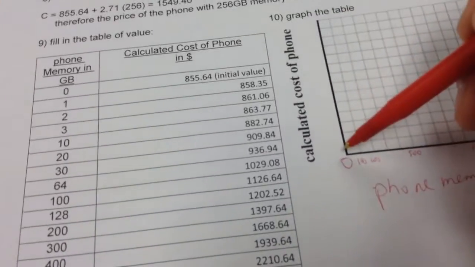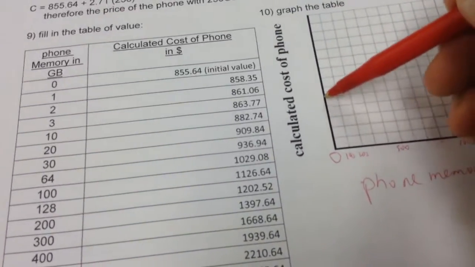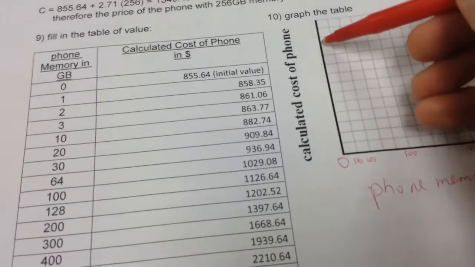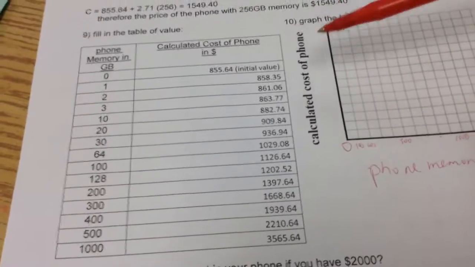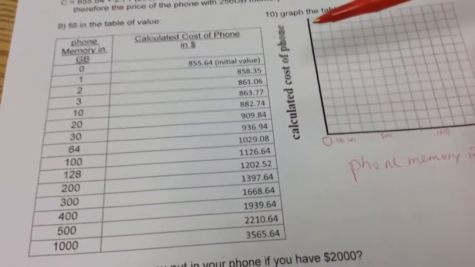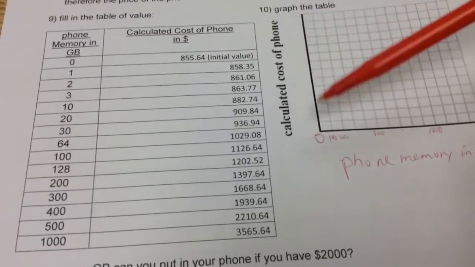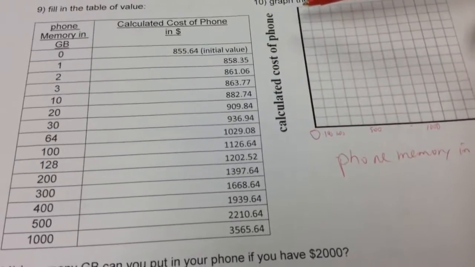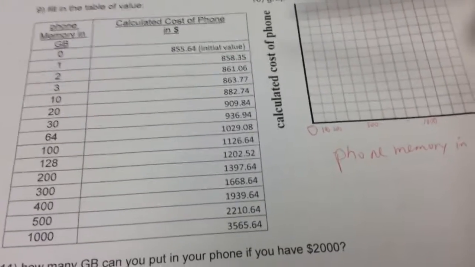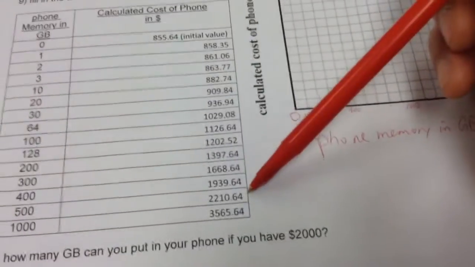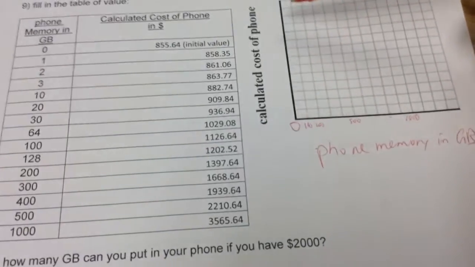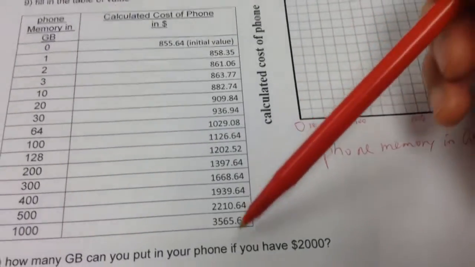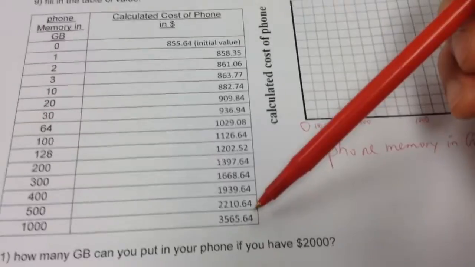Let's see how many boxes there are. 1, 2, 3, 4, 5, 6, 7, 8, 9, 10, 11, 12, 13, 14. 14. That's an interesting number. Well, let's just kind of guess. If we do 100, is it going to give you enough? 100 times 14 is 1,400, right? 1,400 is not enough. What about 200 times 14? 200 times 14 is 2,800.